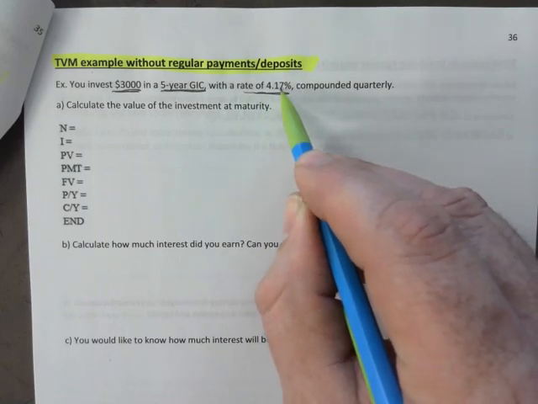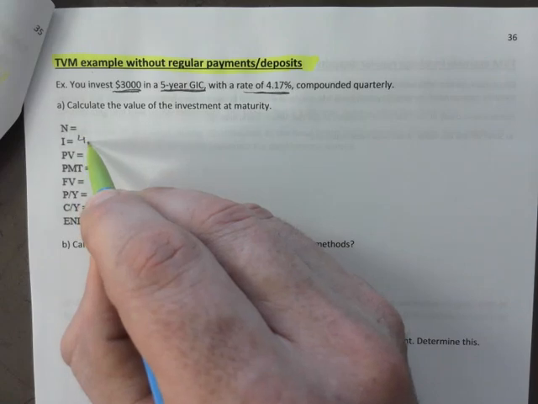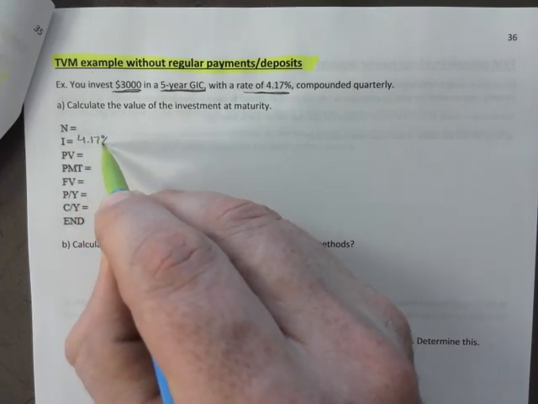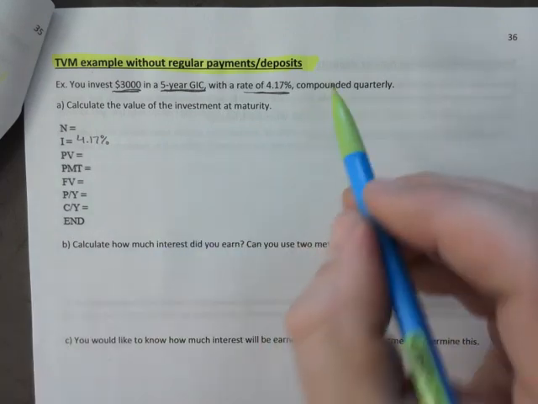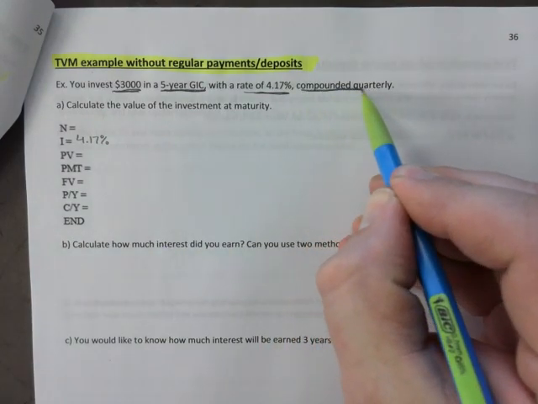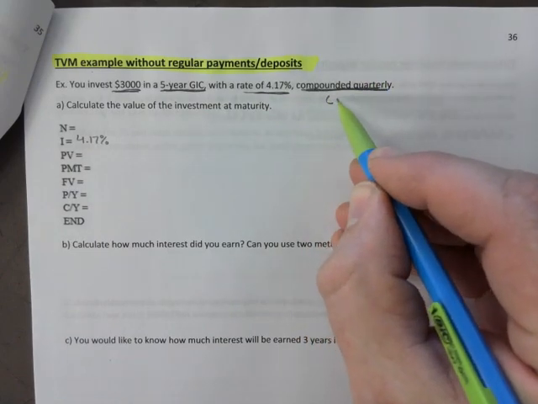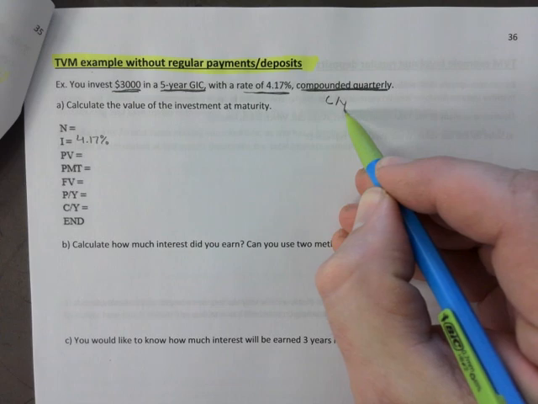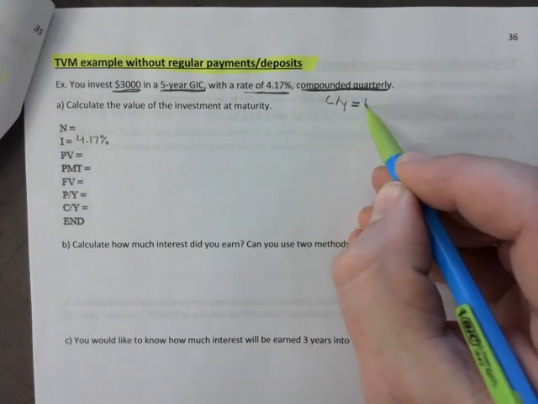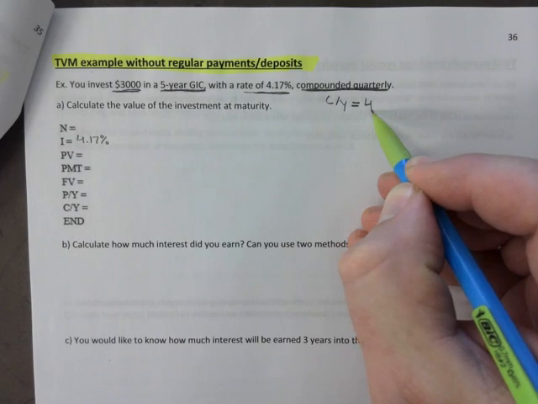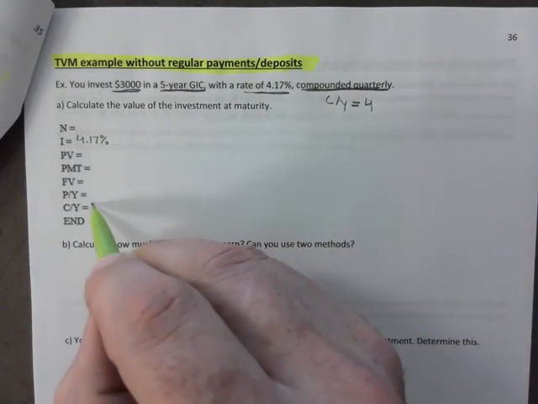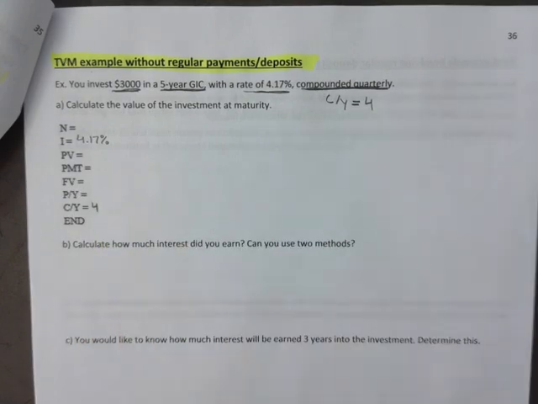Let's do that one right away. 4.17 goes where I is. Compounded quarterly, what is this? This is what I call the CY, the compounding periods. If it's quarterly, it's 4. So let's go to CY and put a 4 down there.